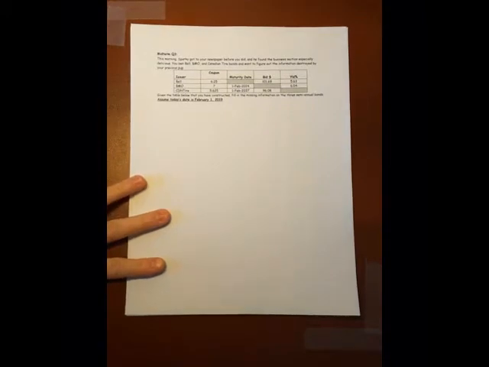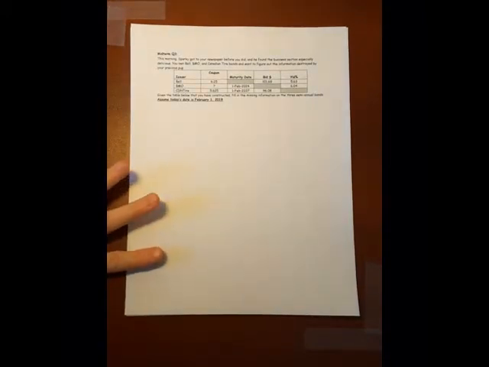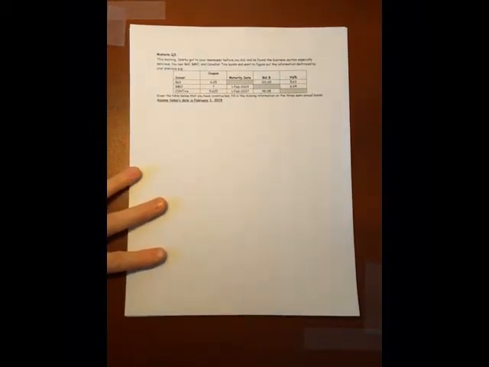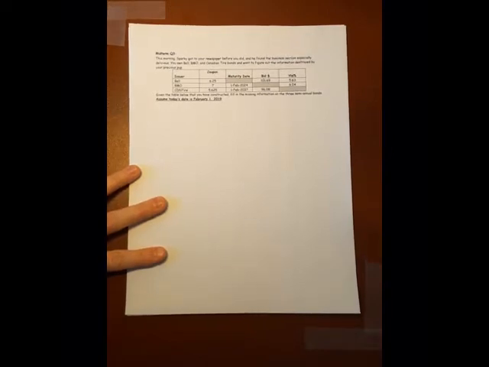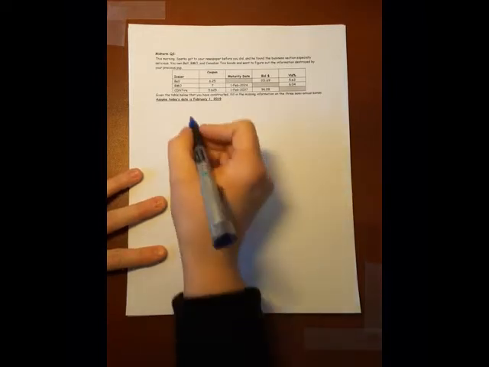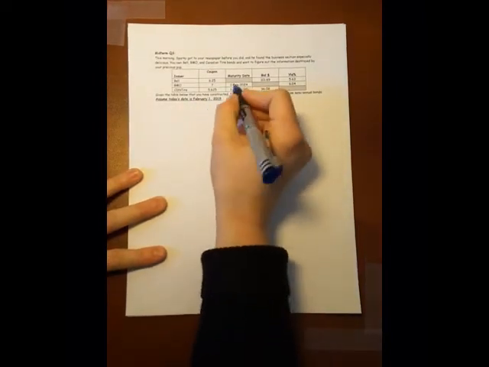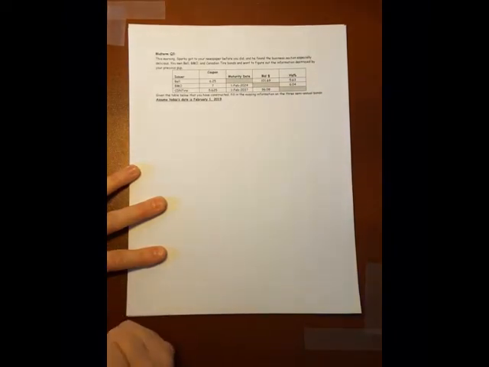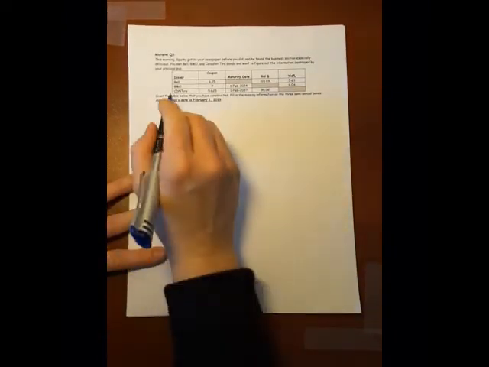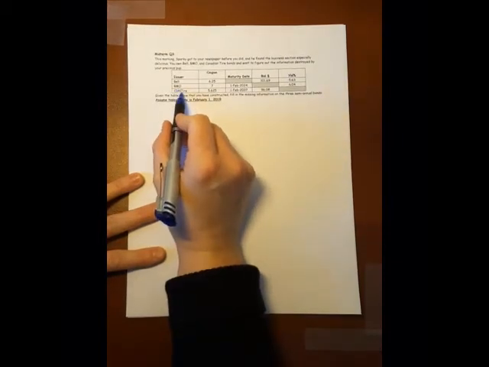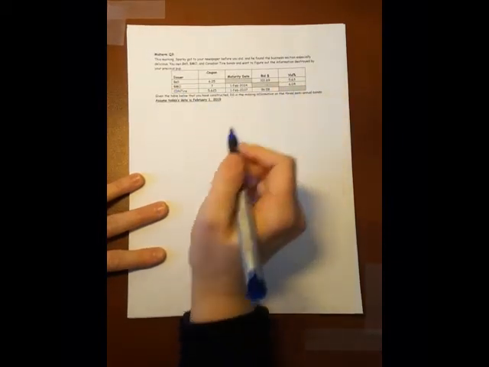So the question goes as follows. This morning, Sparky got to your newspaper before you did, and he found the business section especially delicious. You own Bell, BMO, Canadian Tire bonds, and want to figure out the information that was destroyed. We're also going to assume that today's date is February 1, which makes these calculations a bit easier. So we're going to go one by one through Bell, BMO, and Canadian Tire and figure out these missing pieces.